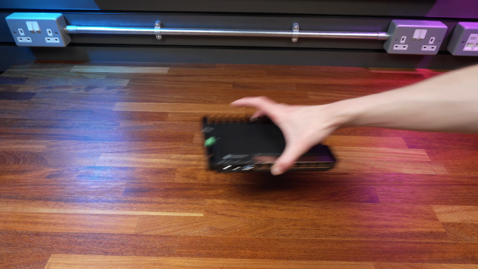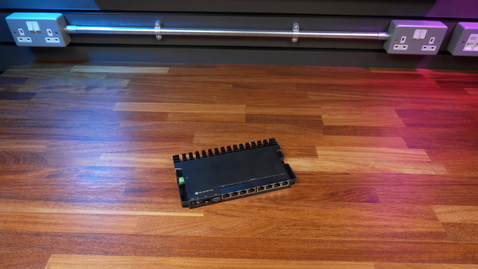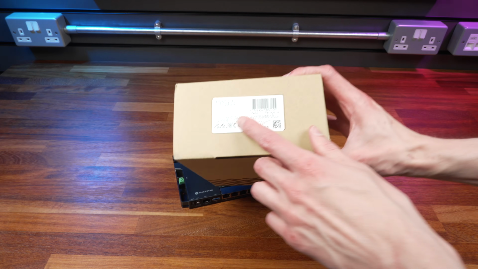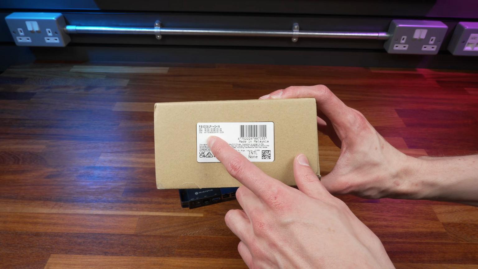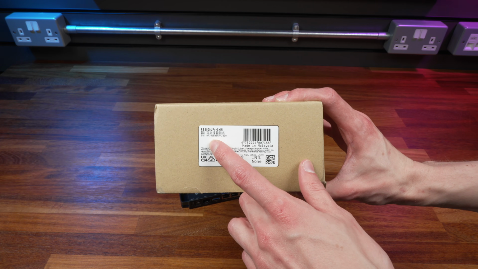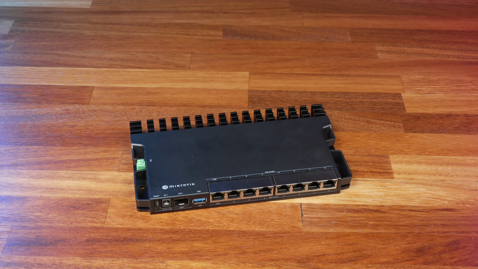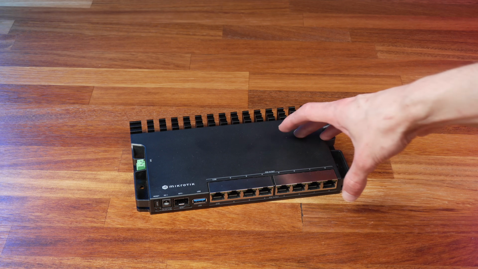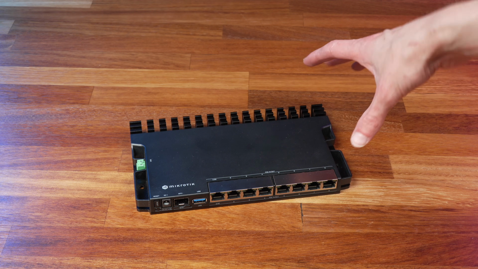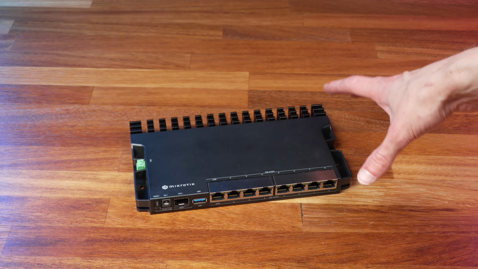So let's take a look at the router I've gone for, and here it is. This is the catchily named MikroTik RB5009UPr+S+IN, and this is a really interesting router. As you can see, it's a very small device in a desktop style metal case, which also acts as a heatsink to allow it to be completely passively cooled.